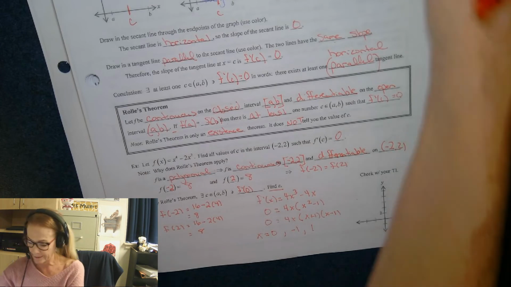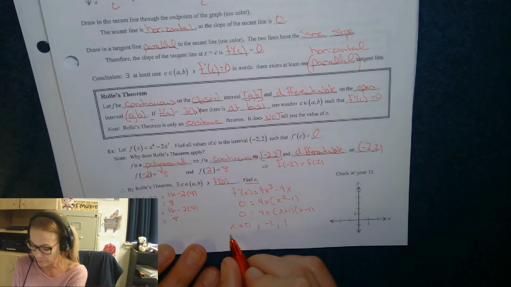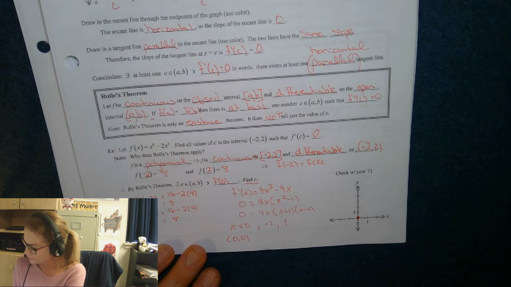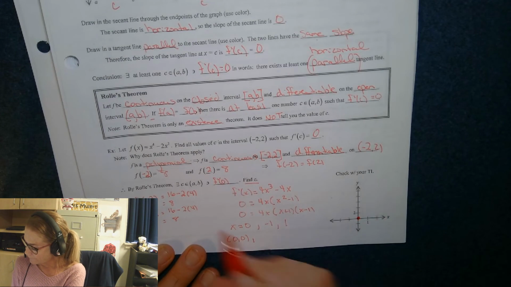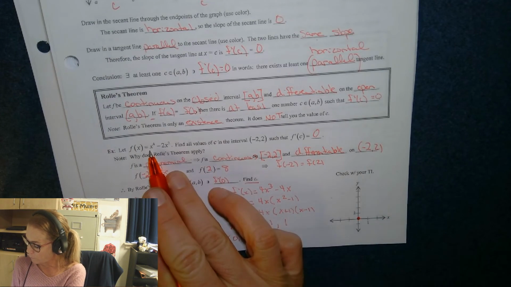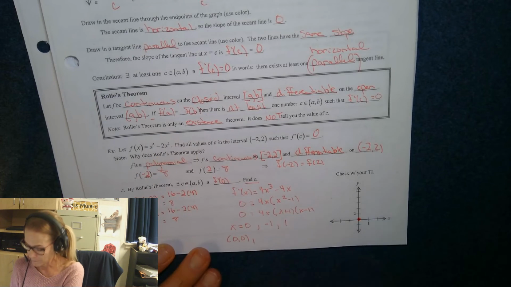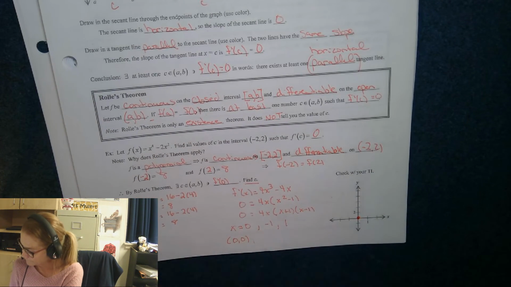So let's find the y values, I guess, for those. This will be 0, 0, it'll happen. There will be a horizontal tangent. If I put negative 1 in here, I'll get 1 minus 2, so negative 1.